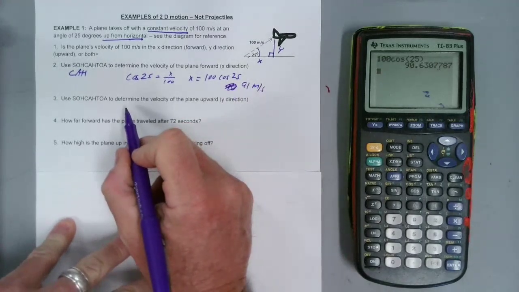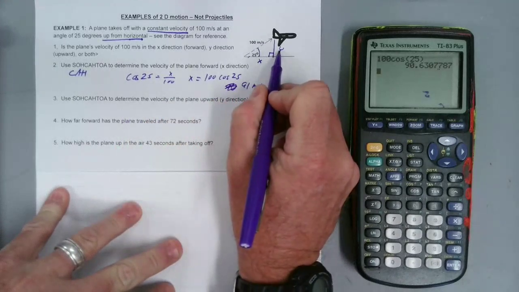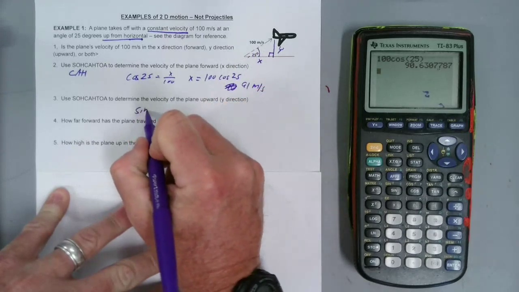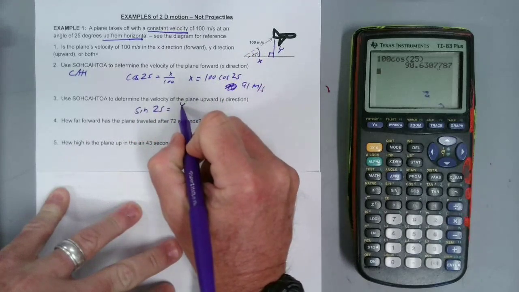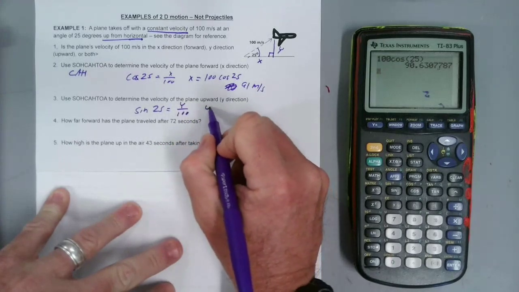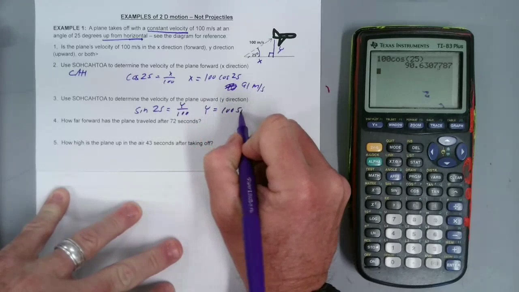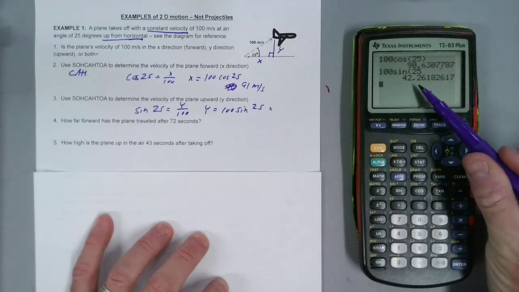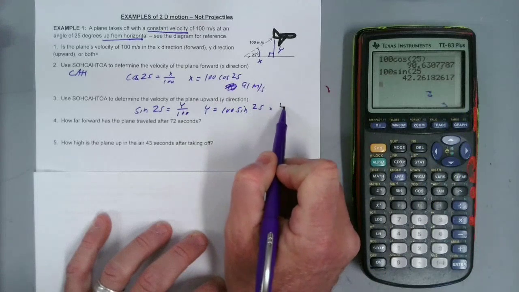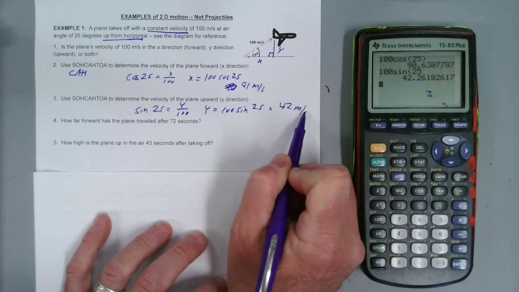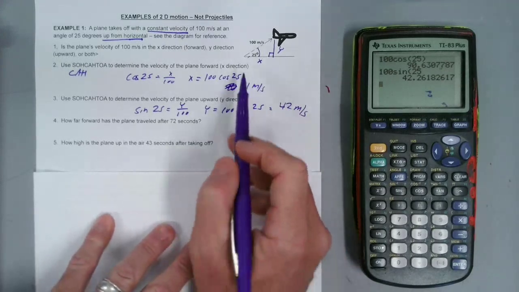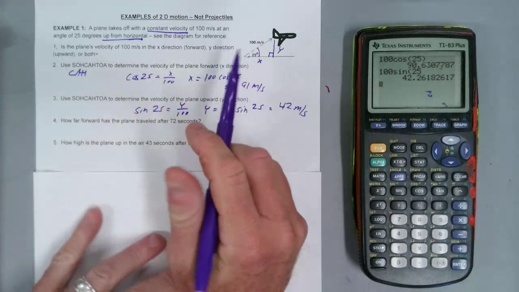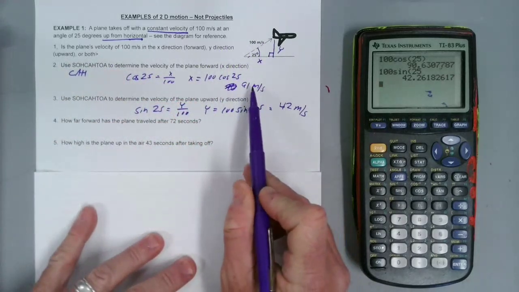Now we can do the same thing in the y direction. That is the opposite side compared to the hypotenuse. So I'm going to use the sine of 25 is the opposite over the hypotenuse. So my upward velocity is going to be 100 times the sine of 25 degrees. And that value comes out to be 42.2. So we'll call it a nice even 42 meters per second. Now this kind of makes sense. 25 degrees is a lot more going in x than it is in y. So we would expect the y velocity to be a lot smaller than the x.